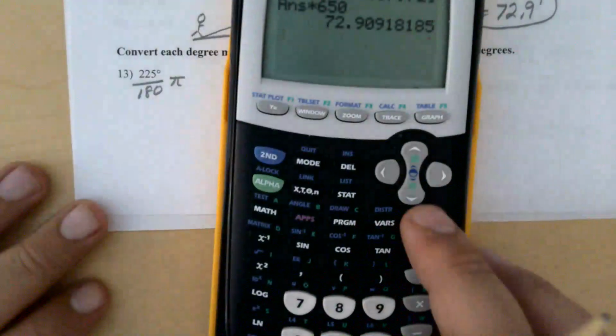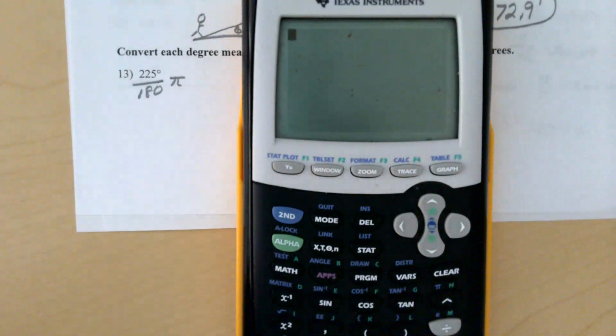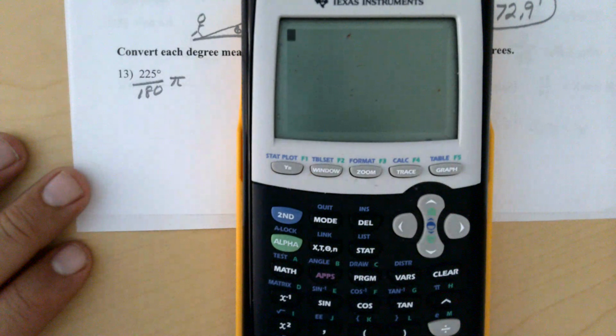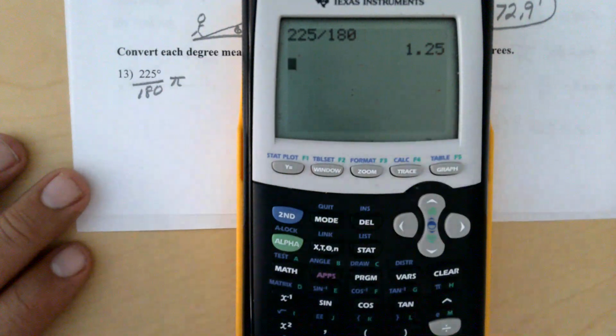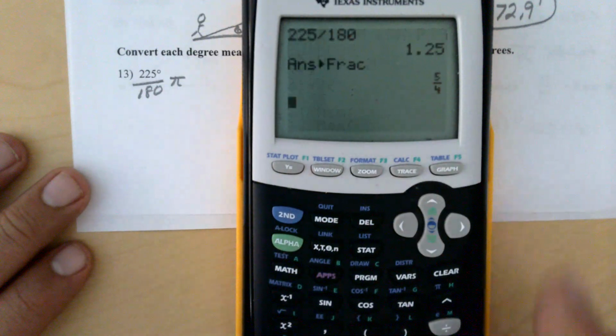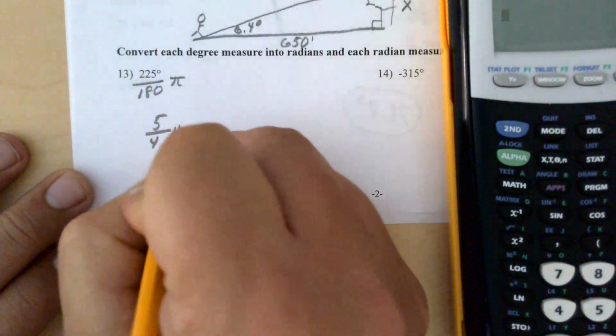So this is where it doesn't matter which mode. We're not doing sine, cosine, tangent. So you can be whatever mode you want to be in. But it's 225 divided by 180. We get a decimal, even though it's not a bad decimal. I prefer it as a fraction, which is 5/4. So the answer is 5/4 pi.